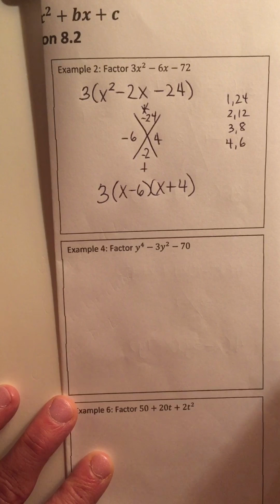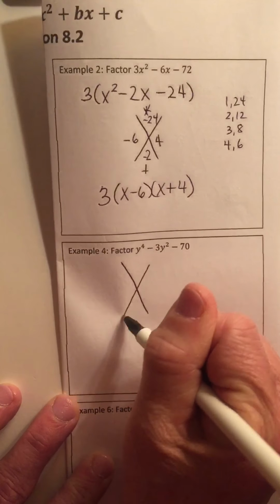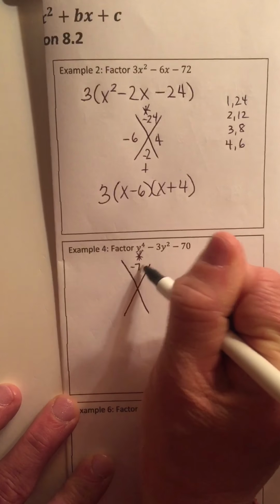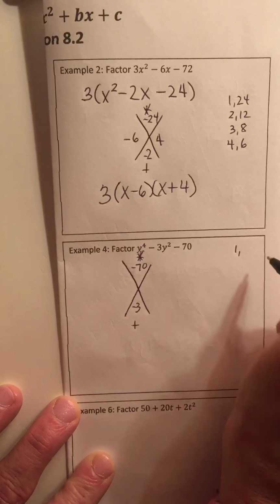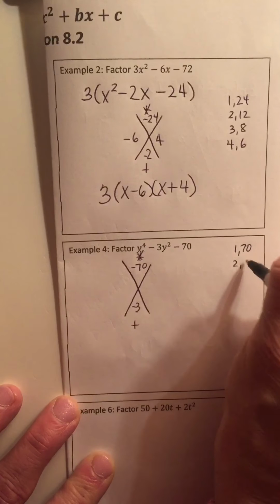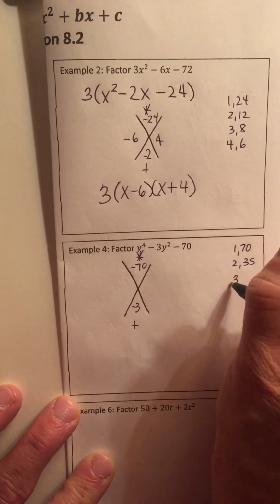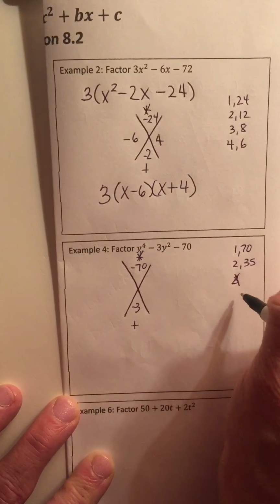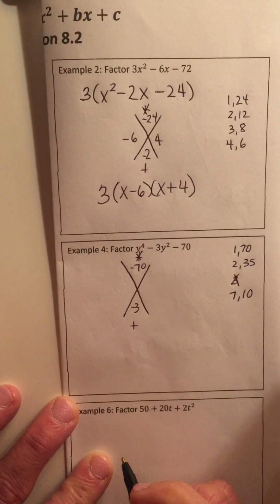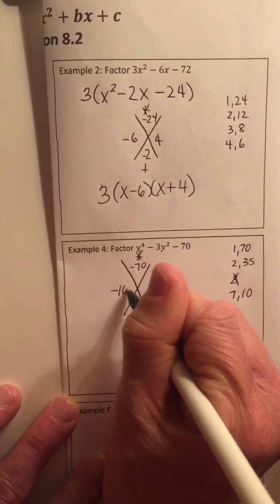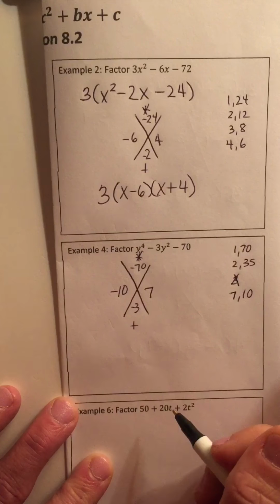Example 4, we're factoring y to the 4th minus 3y squared minus 70. There is no greatest common factor to factor out here, so we just need to look at what multiplies to negative 70 and adds to negative 3. Our factors of 70 are 1 and 70, 2 and 35, 7 and 10 are the ones we want. To get a negative 3, we're going to need a negative 10 and a positive 7.